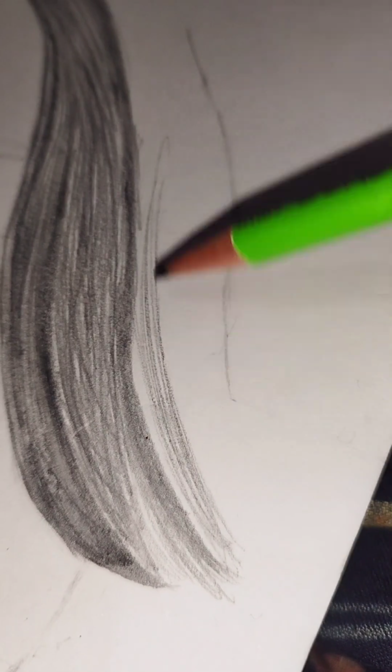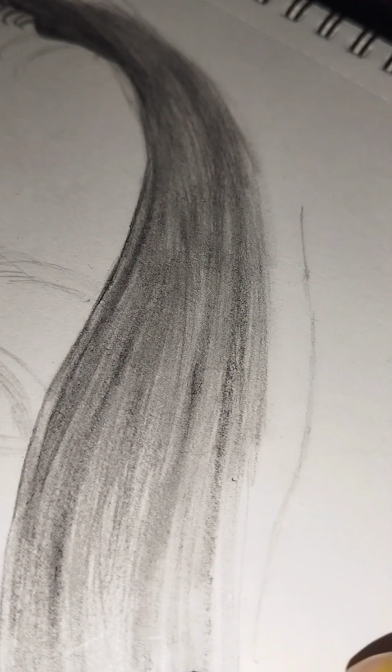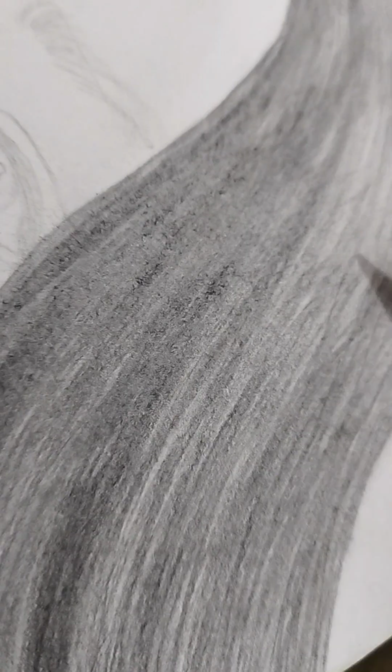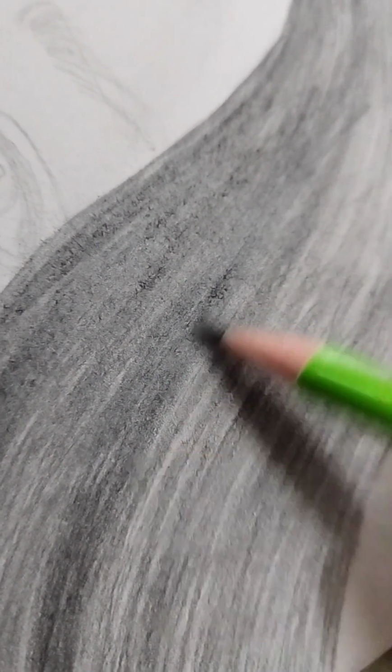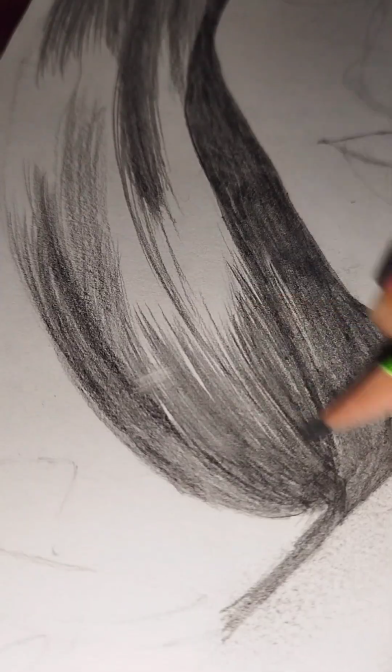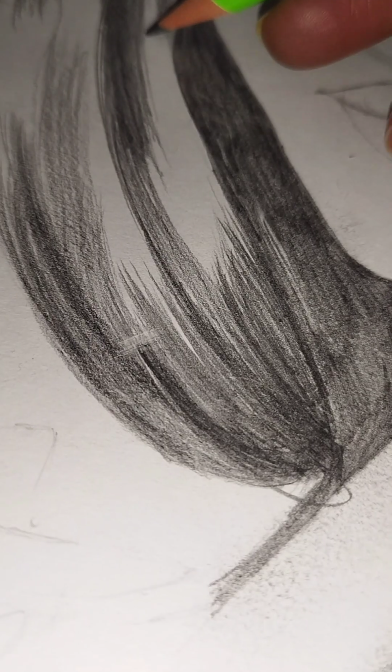In this session, we'll break it down step by step, covering everything from planning and shading to adding texture and finishing touches. Whether you're drawing straight, wavy, or curly hair, these techniques will help you achieve stunning results. Let's get started. Step 1. Initial sketch and planning. 1 minute.